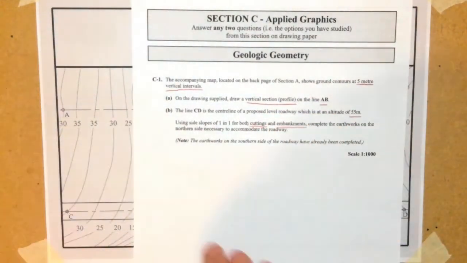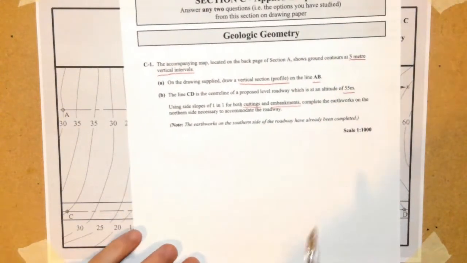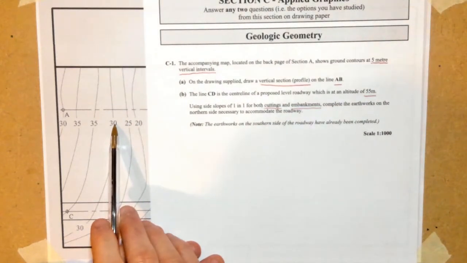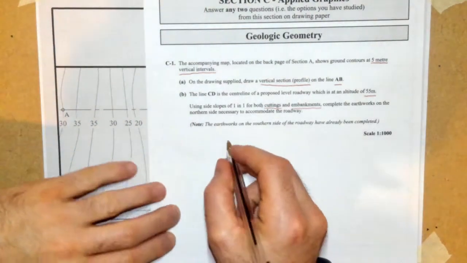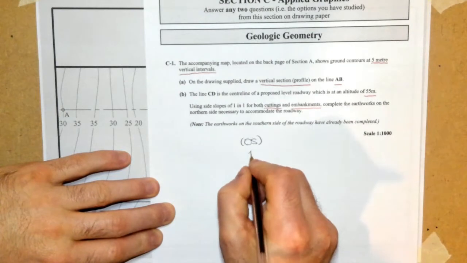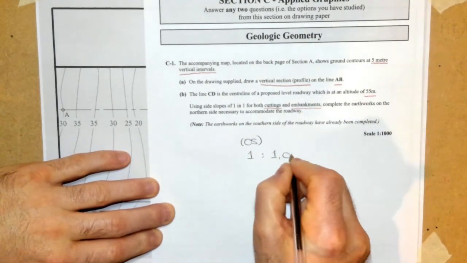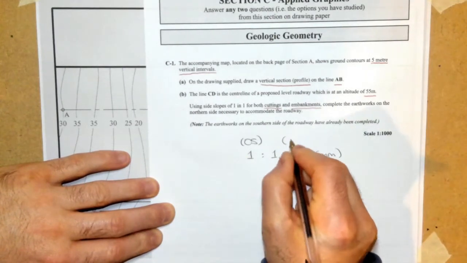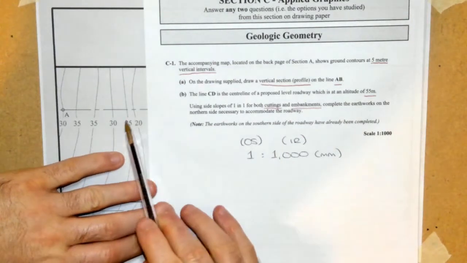So first of all, we'll do a little bit of rough work. What I would always do is, we know our scale here is 1:1000, and the distance between our contours on our sheet, you can see here 30 to 25, is 5 meters. So what we actually have to do is, 1 millimeter on my sheet equates to 1000 millimeters in reality. Now what do we have to work up to make 5 meters?